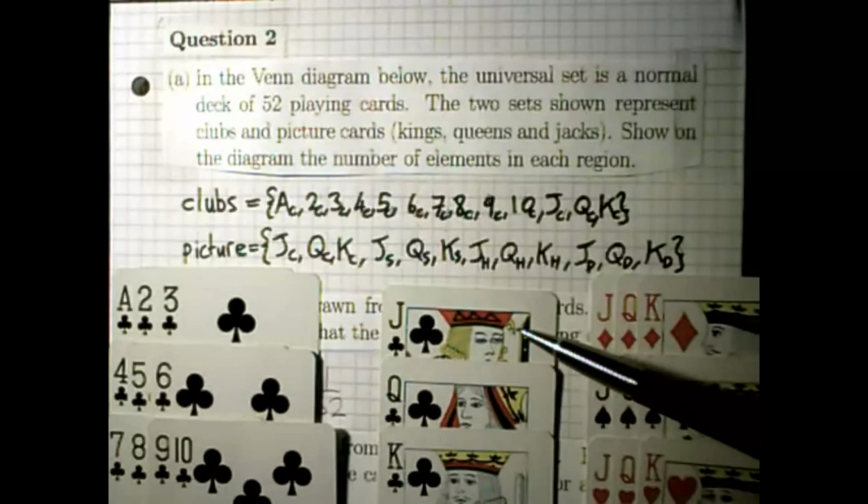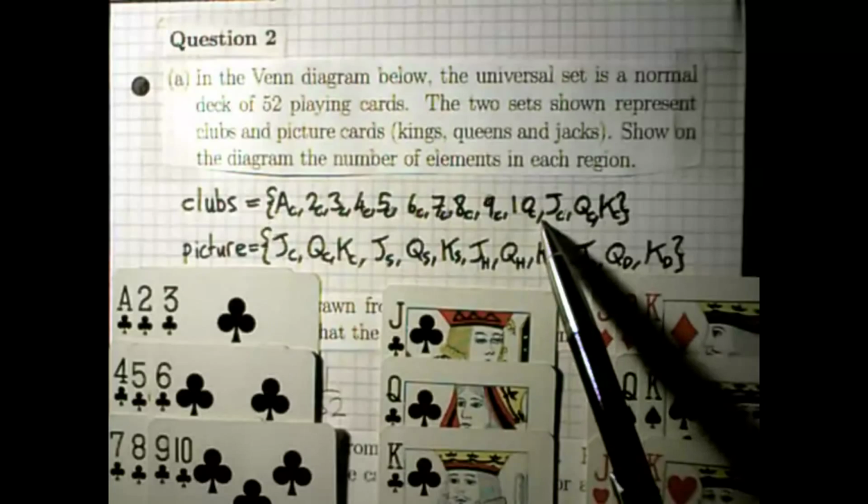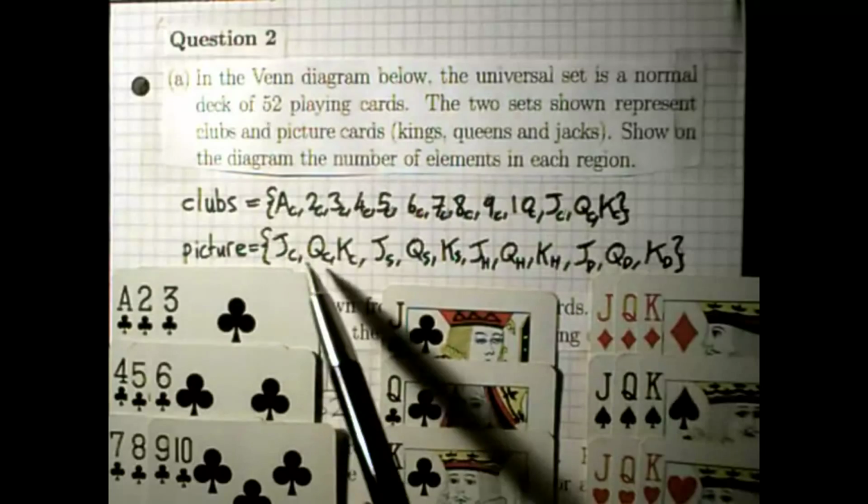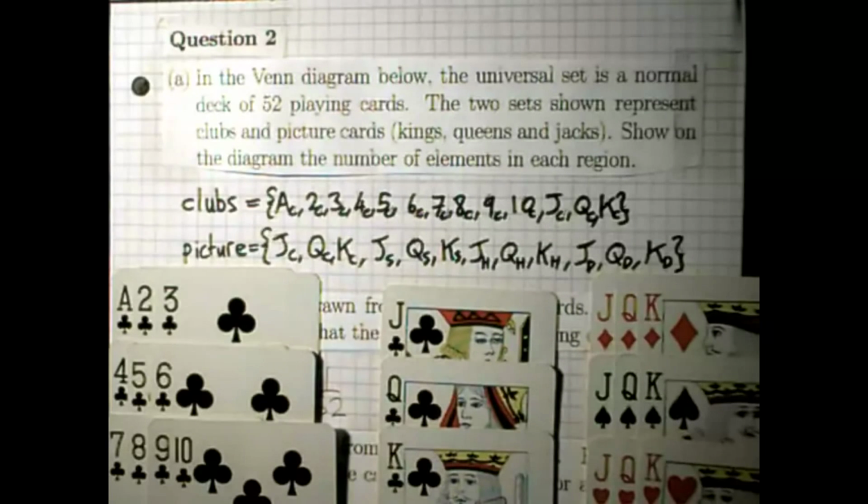Notice then that these 3 cards here, the jack, the queen and the king of clubs, are actually in both of these sets. You can see it in the notation as well. I have the J, Q and K of clubs here, and over here I have the J, Q and K of clubs as well. So when you draw out your Venn diagram, just make sure to note that there are 10 cards here that are only clubs and aren't picture cards. There are 3 that are clubs and picture cards, 9 that are picture cards, and then the remainder of the 52 card deck are neither clubs nor picture cards.